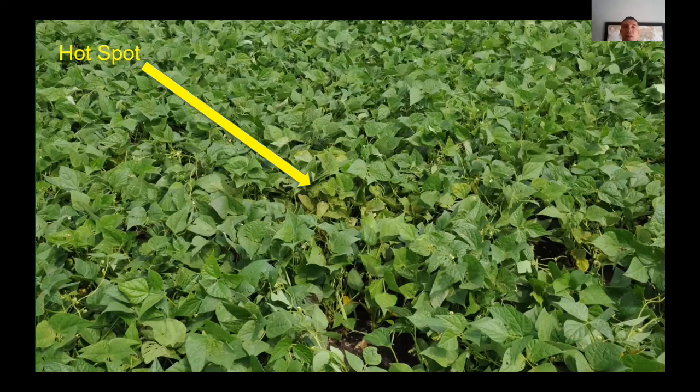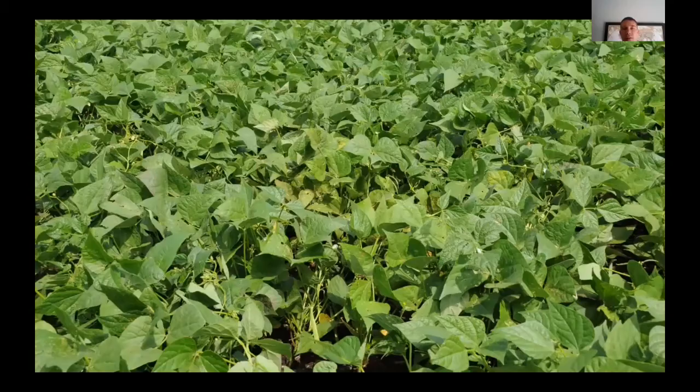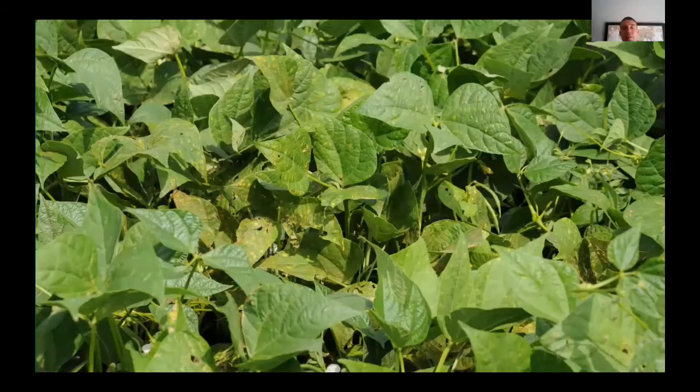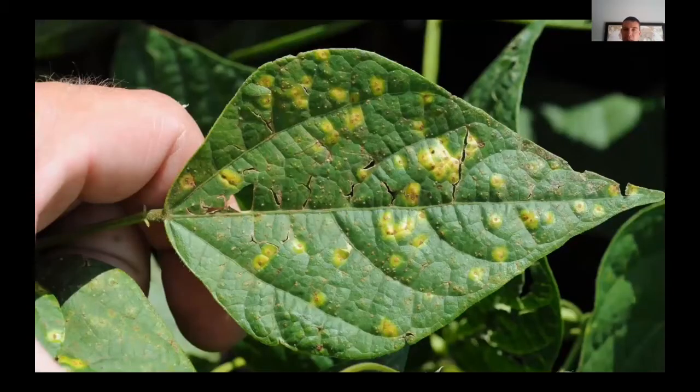So you can see in the middle of the screen, it's really difficult to see, just a little bit of yellowing maybe on the leaves. But as you walk in, you can start to see that there's a fair bit of rust there. And part of the reason it's difficult to see is the severity of the rust is really high on the bottom of the canopy, not necessarily the top. Once it gets to the top, then it'll spread to the whole field.